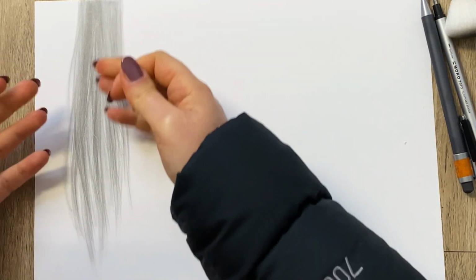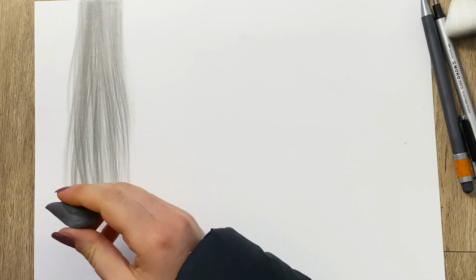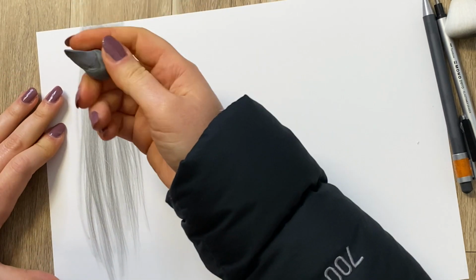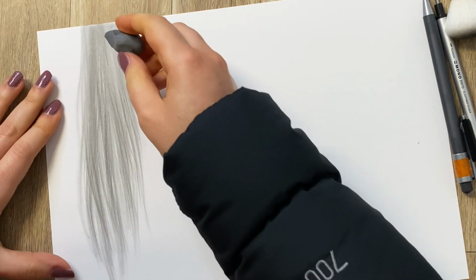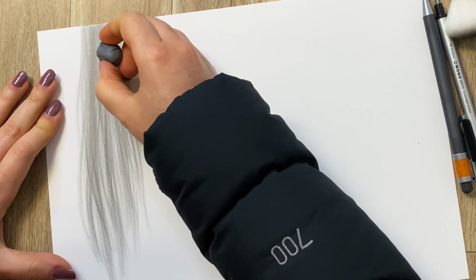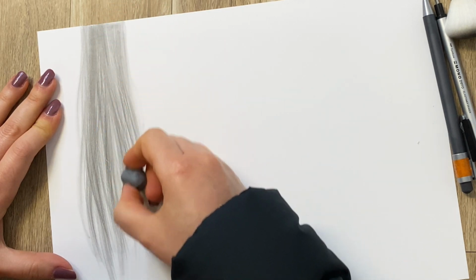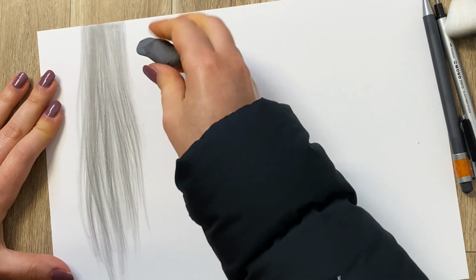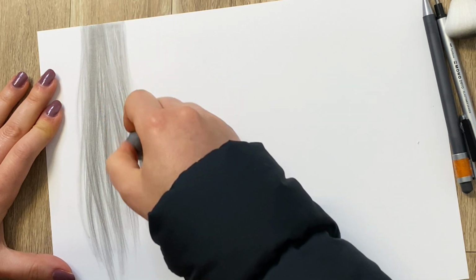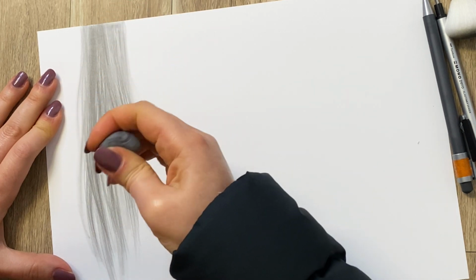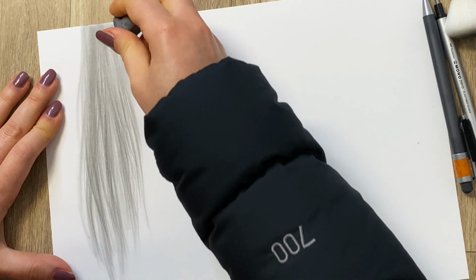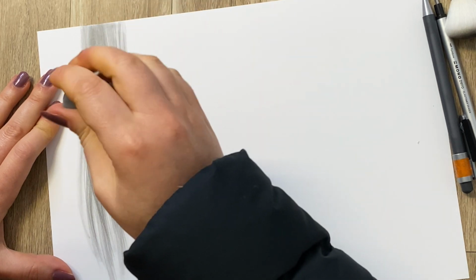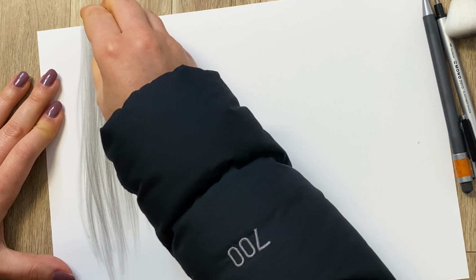Now the next step is to remove a little bit of the graphite that we've applied, only in some areas. For that I'm going to use the putty rubber, and I'm going to shape it to give it a nice little peak, and I'm just going to go over it very softly in some areas. Don't forget to reshape it as it collects the graphite. You can create these highlights.